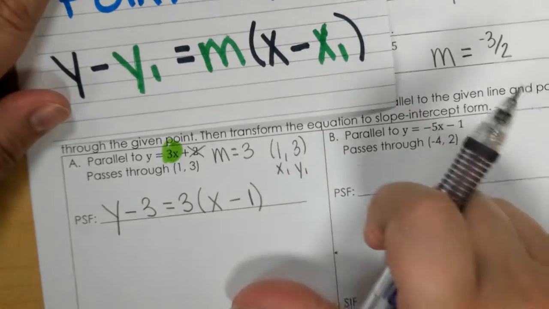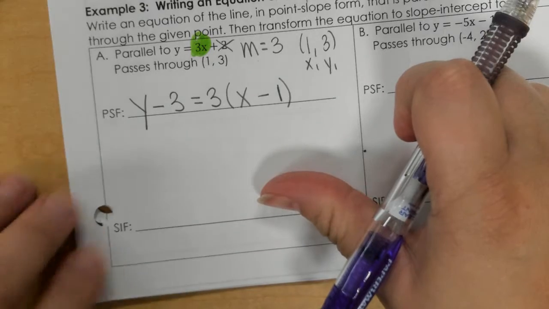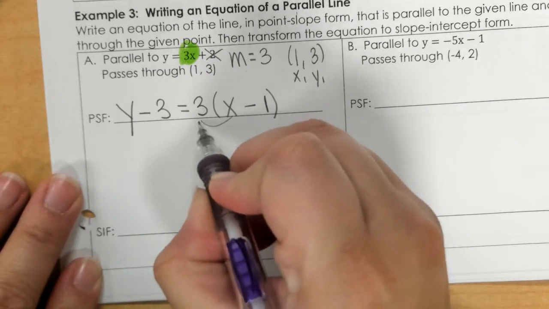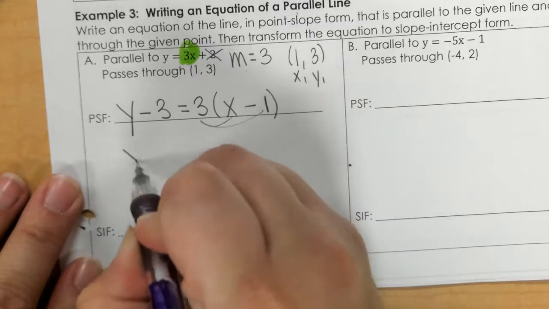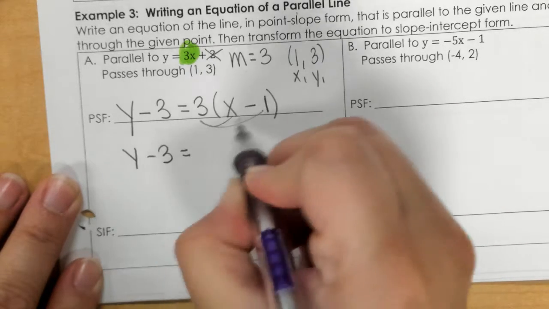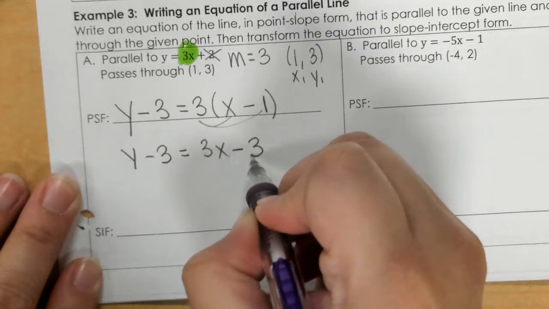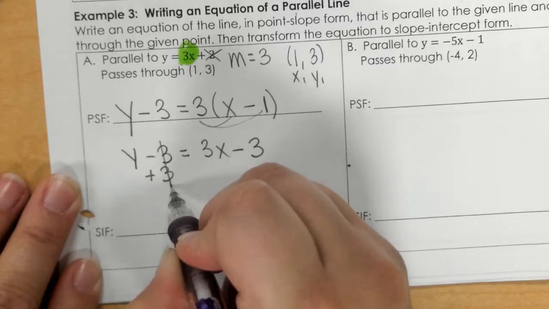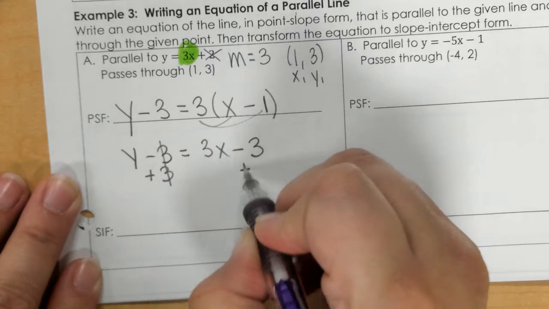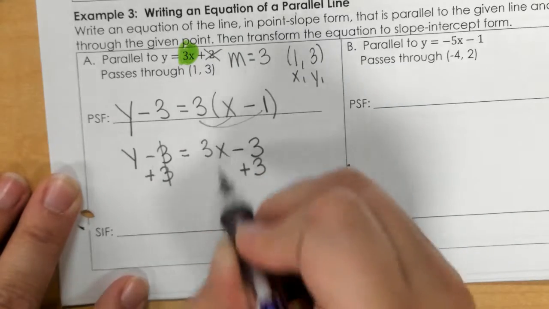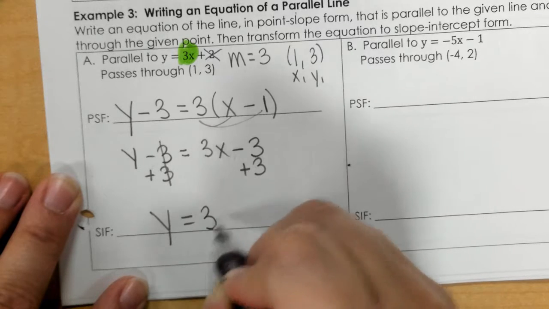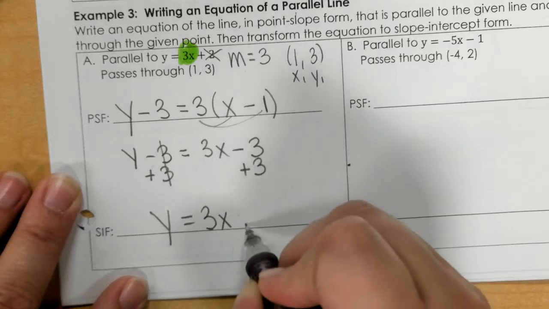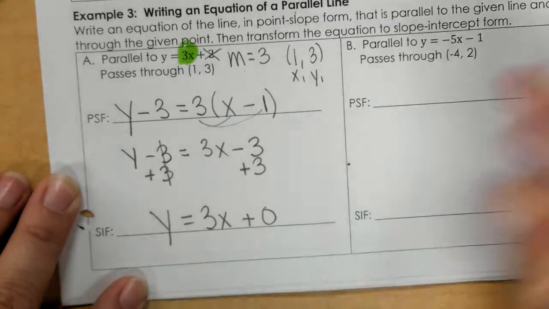Now, to transform that to slope-intercept form, I will want to distribute that 3 right here. 3 times x and 3 times -1. That gives me 3x and minus 3. Now to get y by itself, I have to add this 3 over. And we get y equals 3x. And -3 plus 3 is just 0. So you could leave it like this, or you could put the plus 0 if you want.